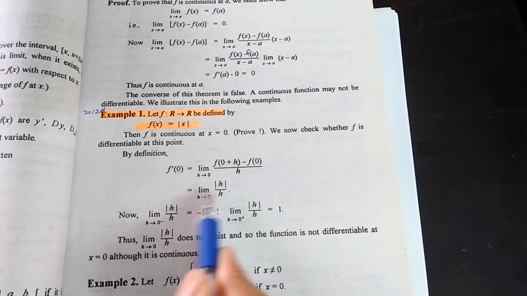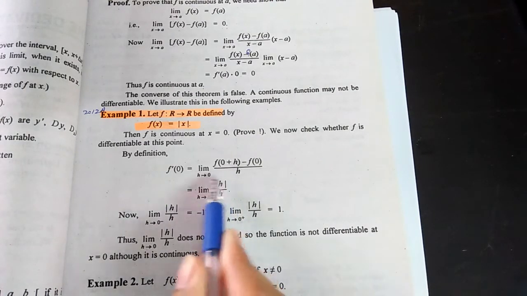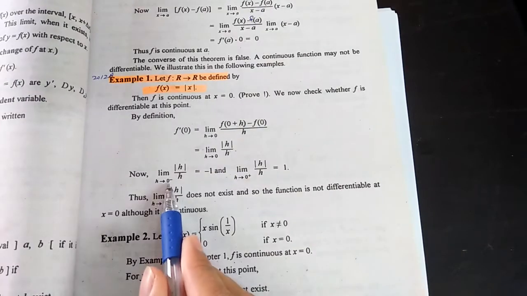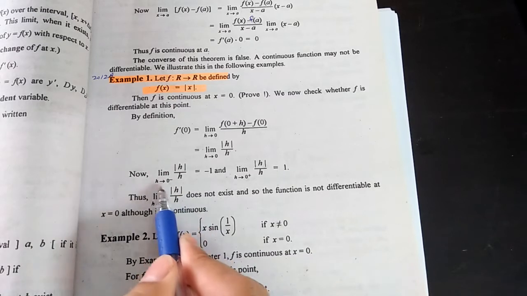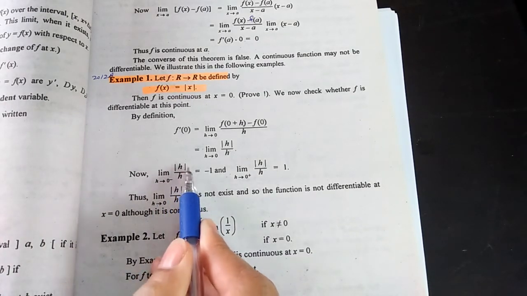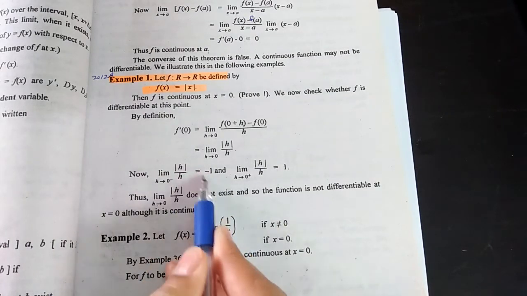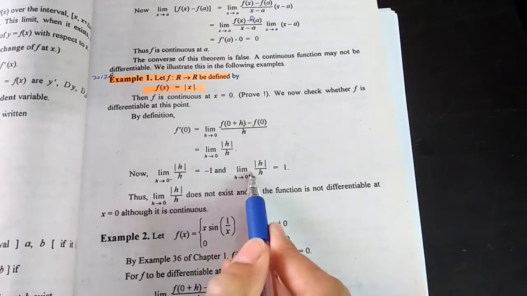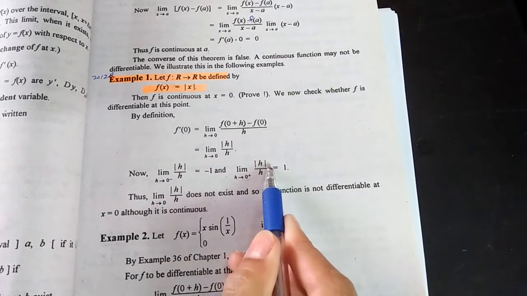So the only thing left is limit h approaches 0, absolute value of h over h. Now check the left hand limit. If you approach from the left side, h approaches 0 minus, then the absolute value of h will be equal to minus h. And you know that minus h over h will give you minus 1. Now if you approach the limit from the right side, the absolute value of h will be positive h.